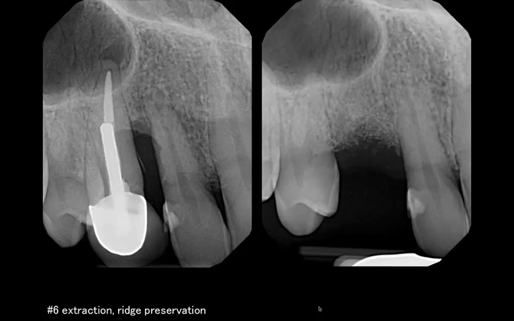But what was very impressive and also very important is that the lateral gained some attachment in the process. And that not only improved the prognosis of the lateral, but improved the prognosis of the whole case in terms of implant placement and also the aesthetics.